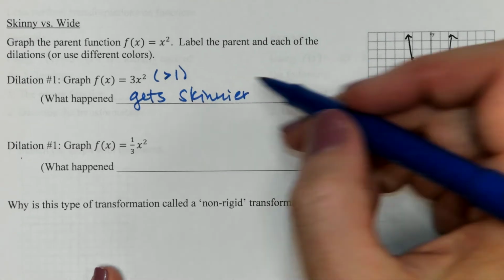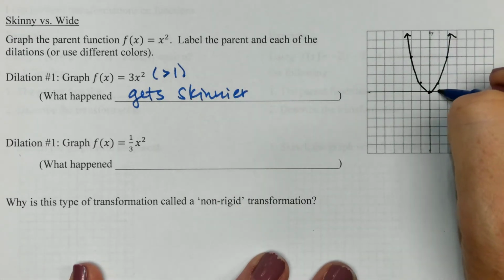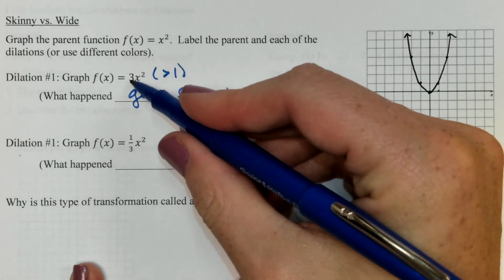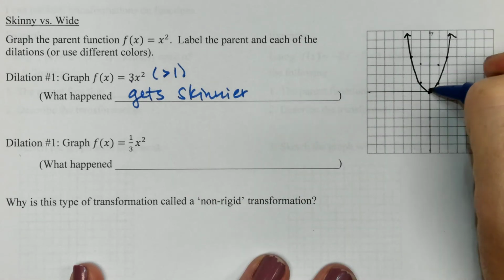So as you think about it, for every value you're plugging in, if you plugged in a 1, you're going to get 3 times as high. So your graph will get skinnier.